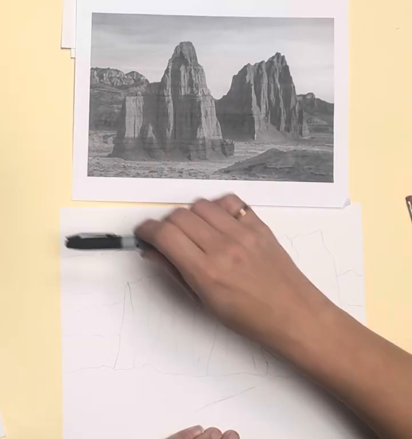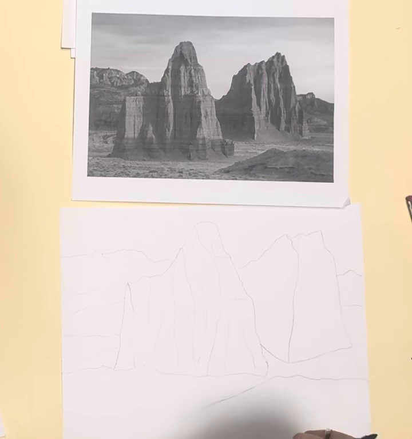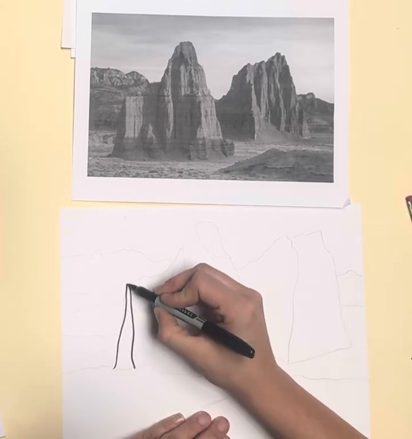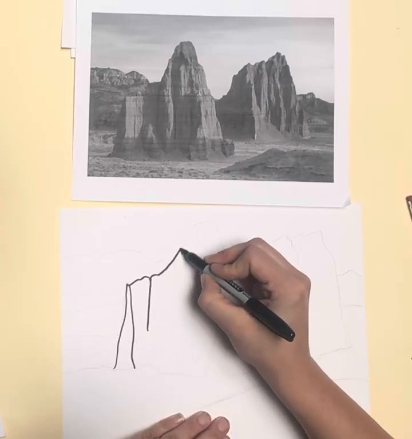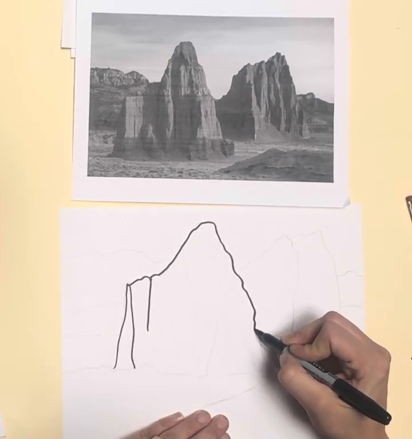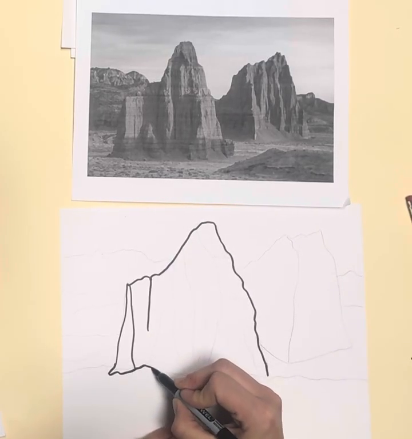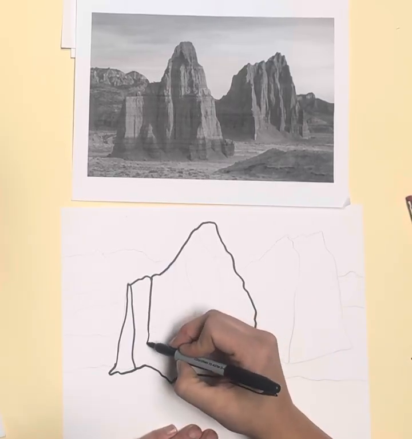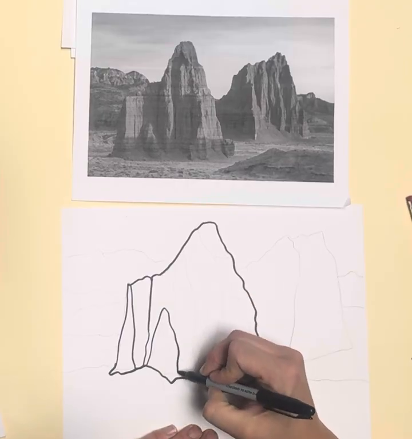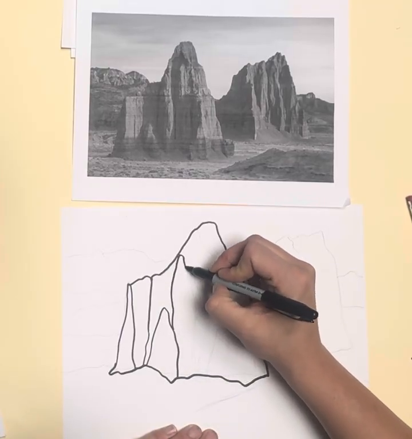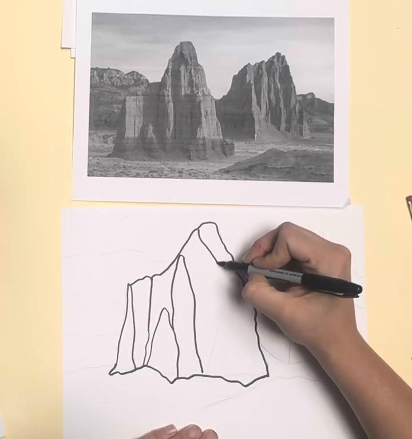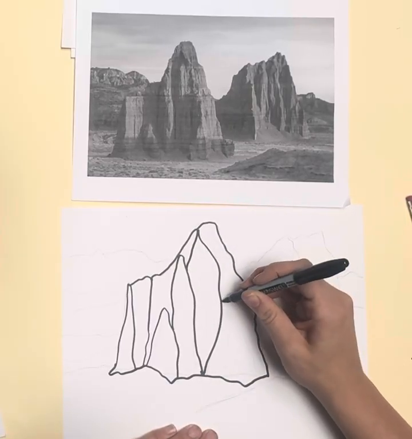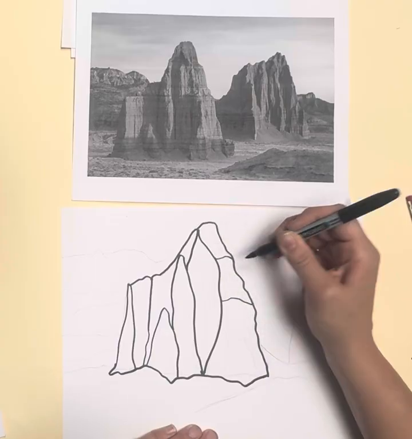Okay, so for this, I would take your Sharpie first and trace over some of your main lines. Okay, and then I'm gonna do some of these vertical lines that I have going on. This is one of the main horizontal ones.